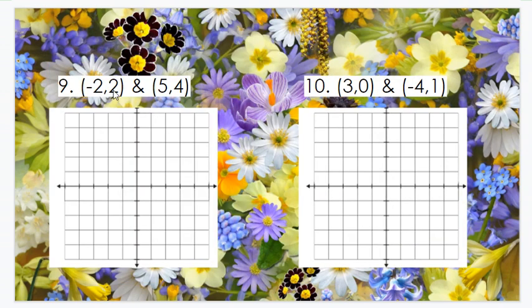Example 9, we're going to first start by plotting (-2, 2). So start at (0, 0), left 2, up 2, and then (5, 4) means right 5, up 4: 1, 2, 3, 4. So there's our 2. Oh, I plotted that first one wrong. Oh, I'm glad I saw that. Let's try this again. Negative 2 means left 2, up 2. Actually, I may have had it right.